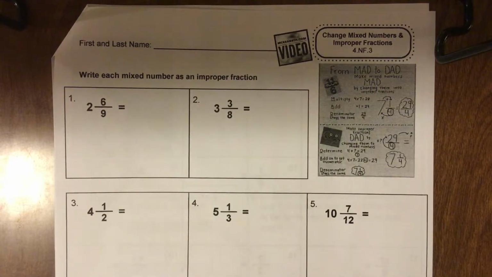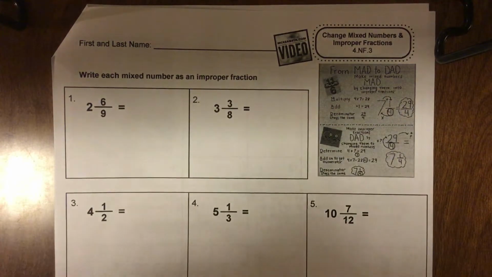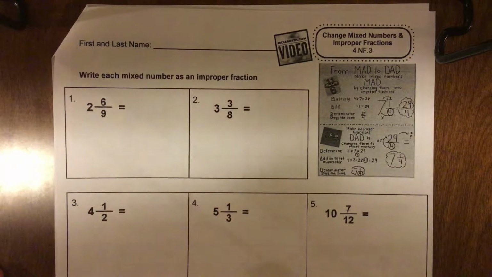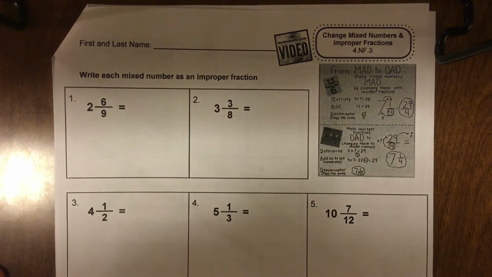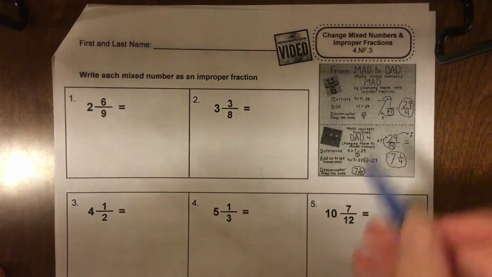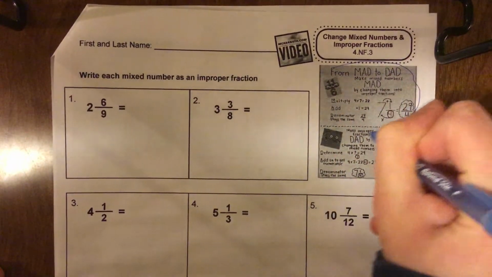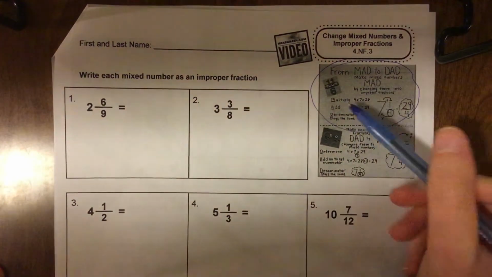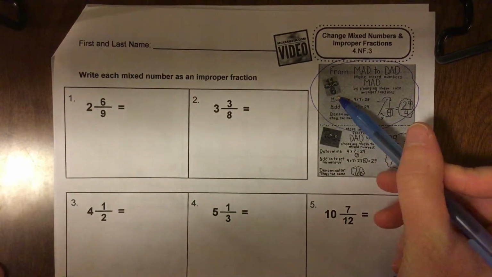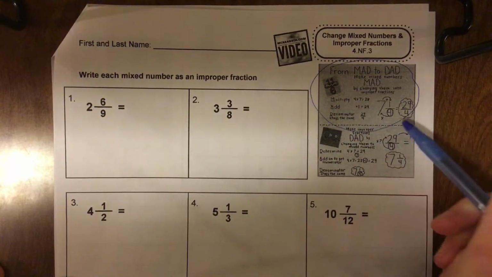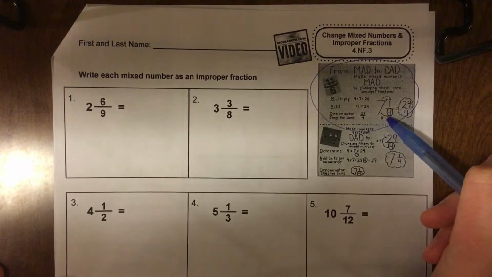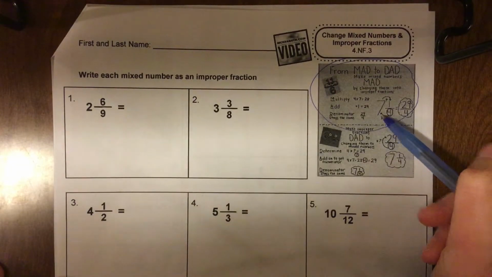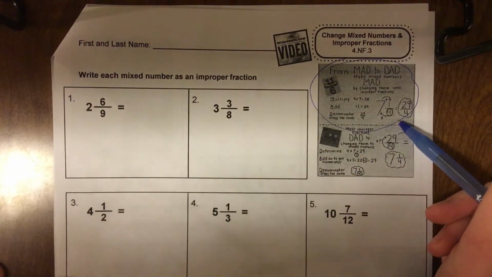Good luck. Hey everyone, let's work on changing mixed numbers and improper fractions. We're going to start on this side where we have a whole bunch of mixed numbers, and we are going to change them into improper fractions. So you can use this part of our chart when we take an improper fraction with its big head. He's mad, and we turn him into a dad or a mixed number who's really confused. And these are the steps you can follow to help you do that.